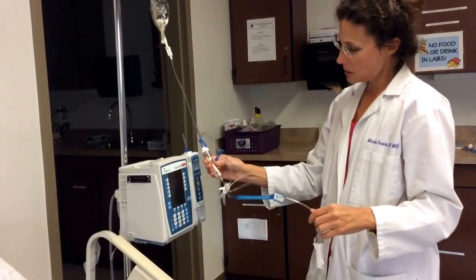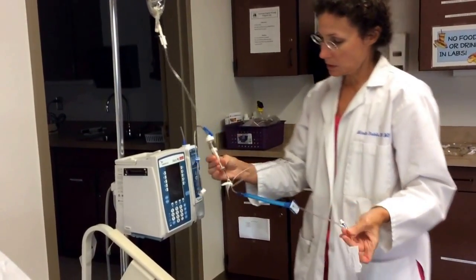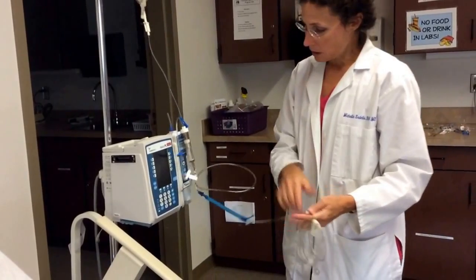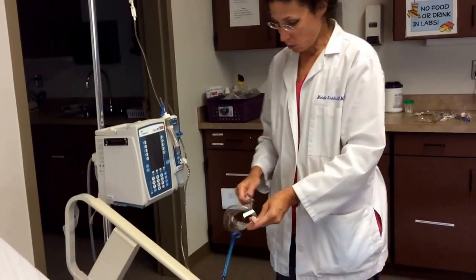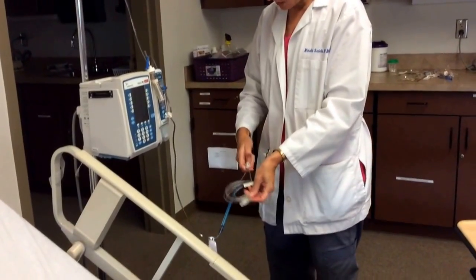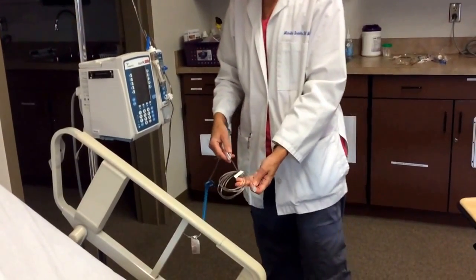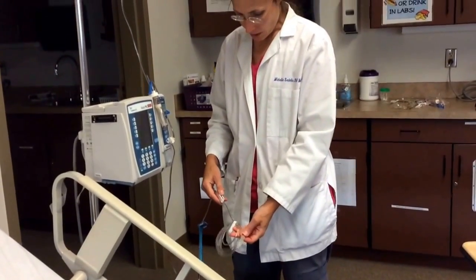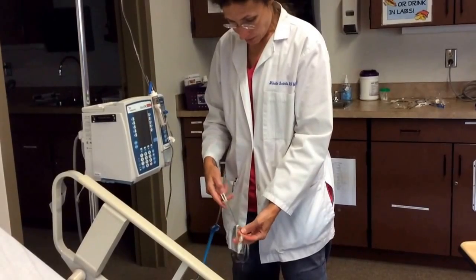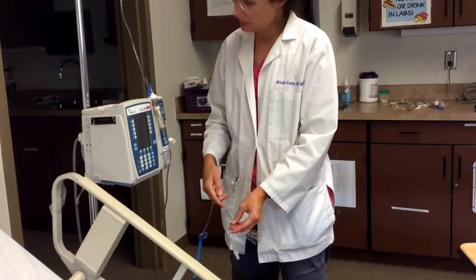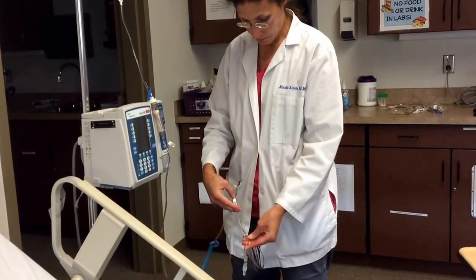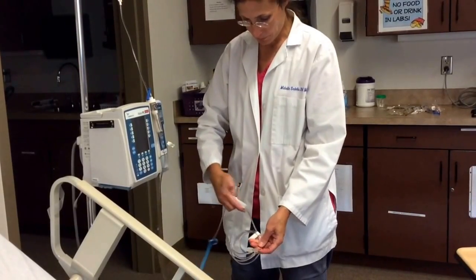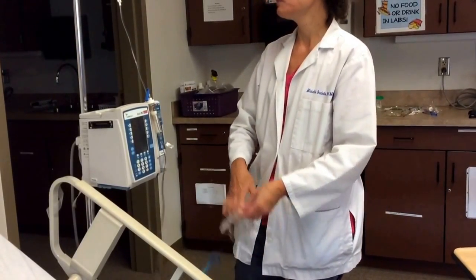So I'm just getting some saline down into my chamber. And now I'm going to open and just prime this tubing through with saline. And if I lose a little bit as I'm priming, that's okay. This is just a flush bag. I won't use the whole bag of saline. Okay, good. So the tubing is primed.